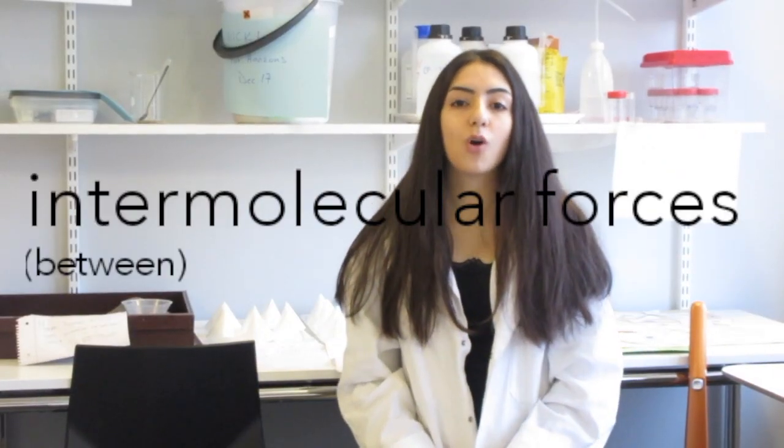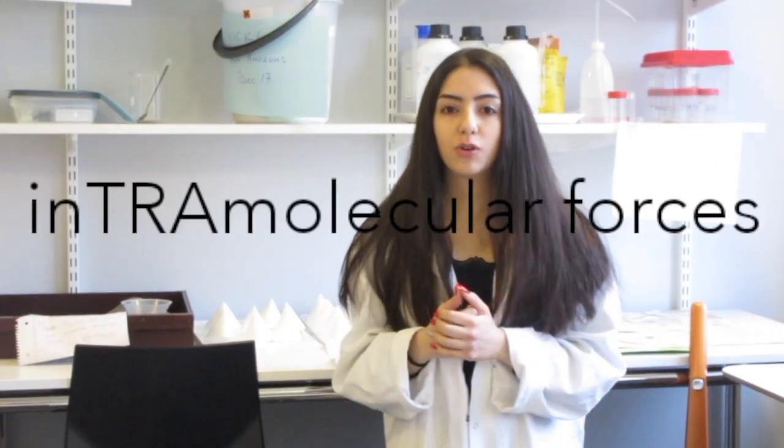Intermolecular forces are non-covalent interactions between molecules that can be forces of attraction or repulsion. They keep liquids and solids together but don't have much effect on gases. They are much weaker than intramolecular forces, that is, covalent bonds within the molecules.